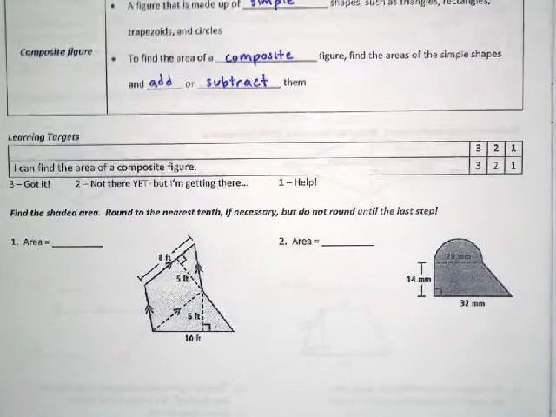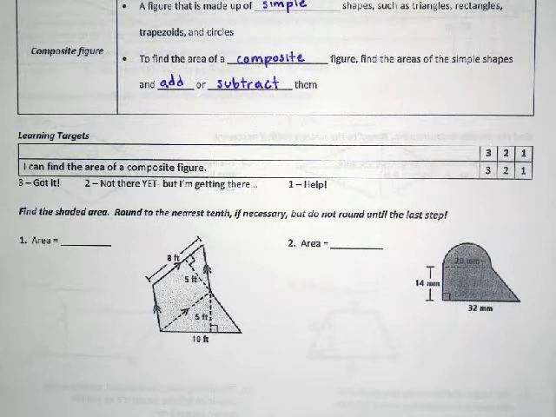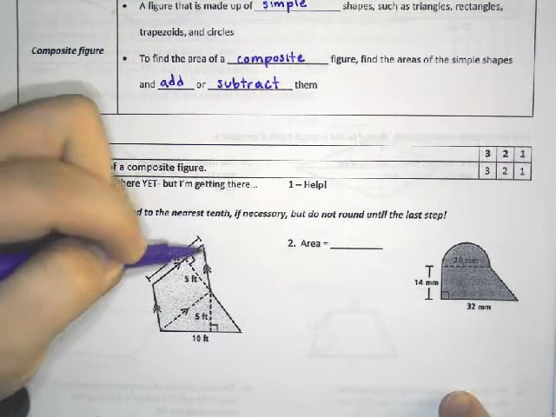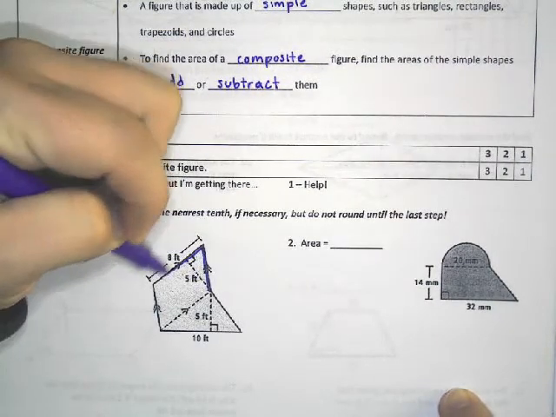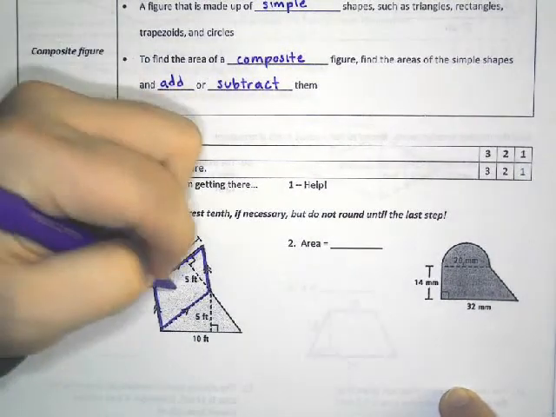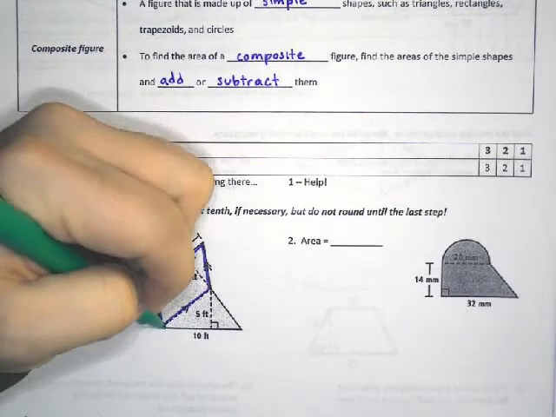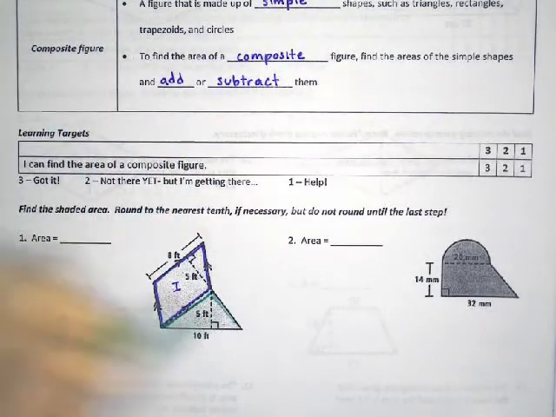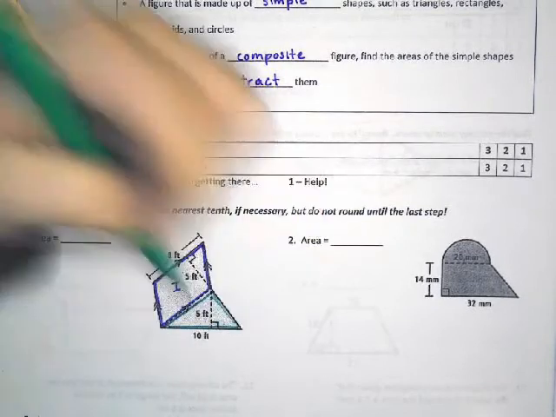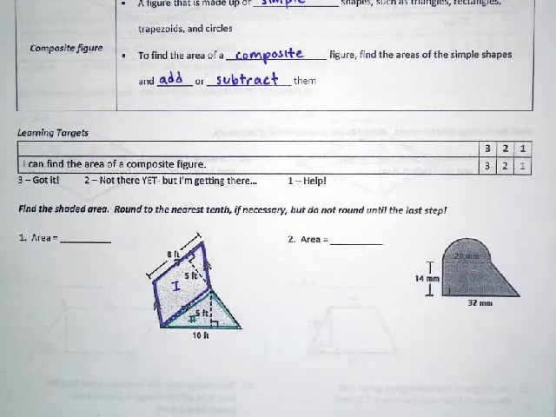All right, number 1, and for all of these, my first suggestion would be figure out what you got. Okay, if I look at this, I'm seeing two simple shapes. A parallelogram and a triangle. Okay, I'm seeing two shapes, parallelogram, triangle.